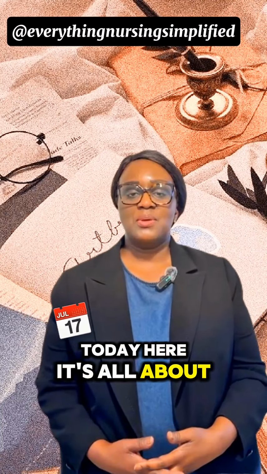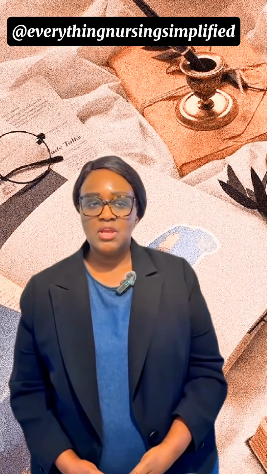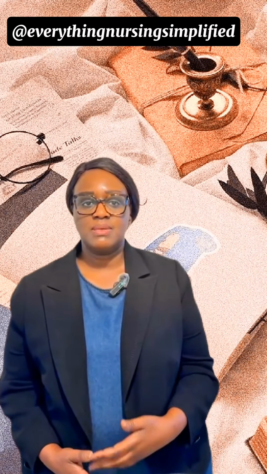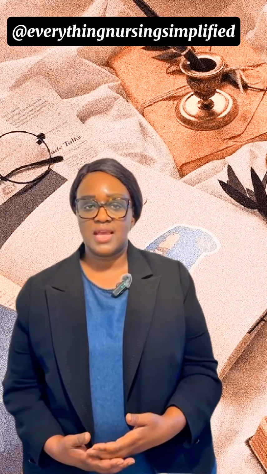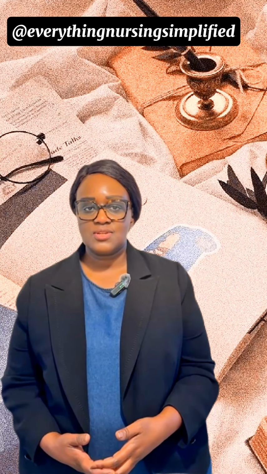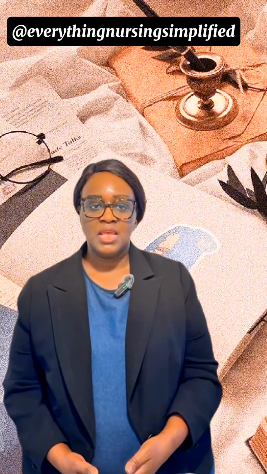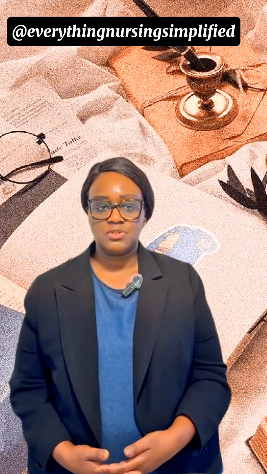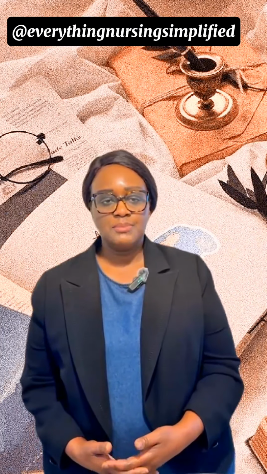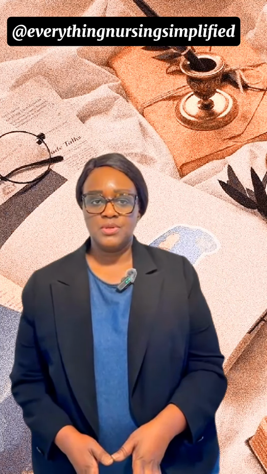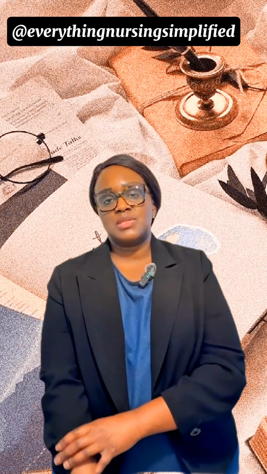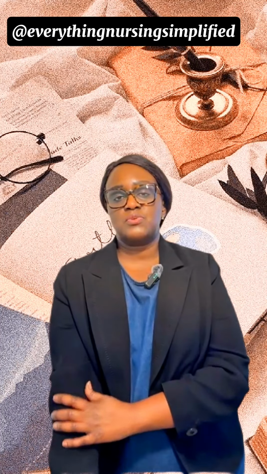Today it's all about patient consent. Consent to treatment means a person must give permission before they receive any type of medical treatment, test, or physical investigation. Basically, it's the patient's permission to the medical team before any procedure is done in the hospital. For example, when you pull up your sleeve for the phlebotomist to get blood, that's already consenting.